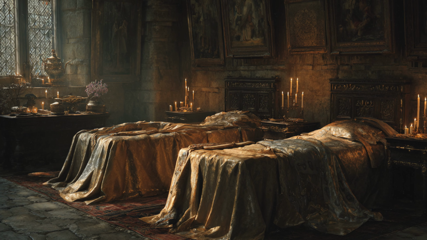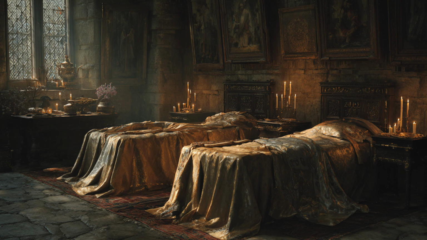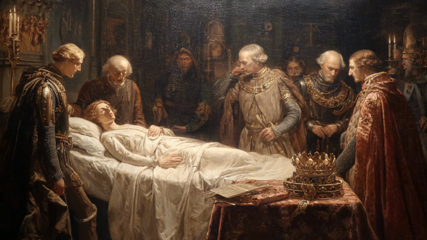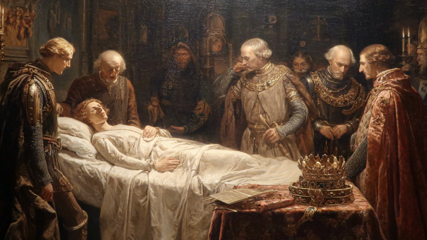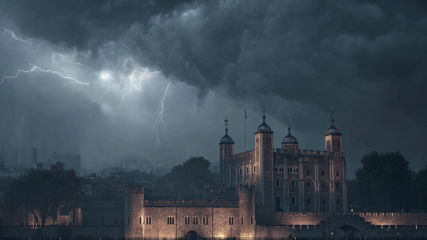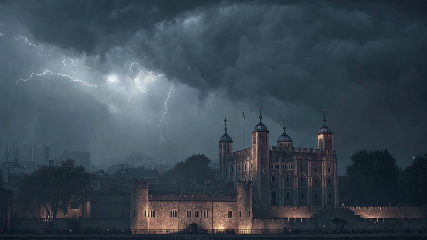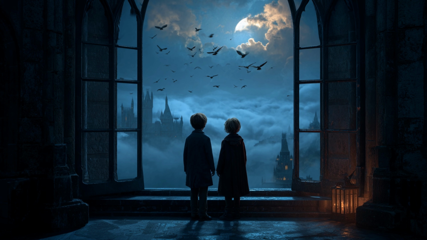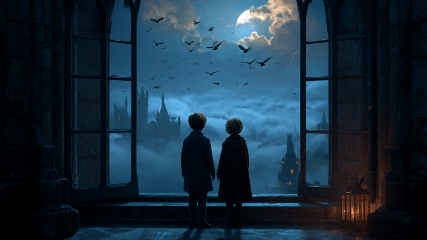But whispers of ambition soon spread through court halls and city streets. Within months, the young Edward and his brother were taken to the Tower of London for their safety. There, behind its stone walls and iron gates, the princes vanished, never to be seen again. The light of York dimmed, and the shadow of Richard III began to rise.